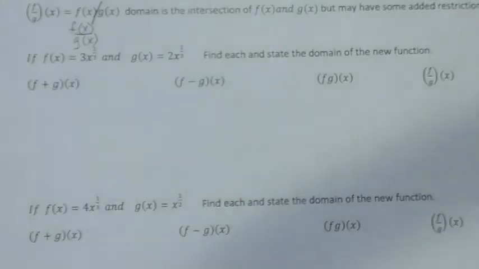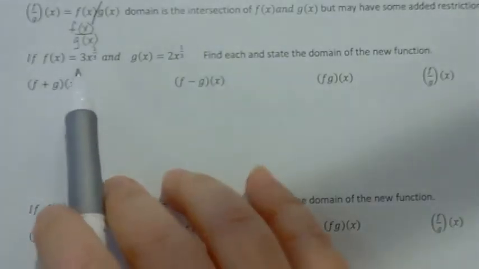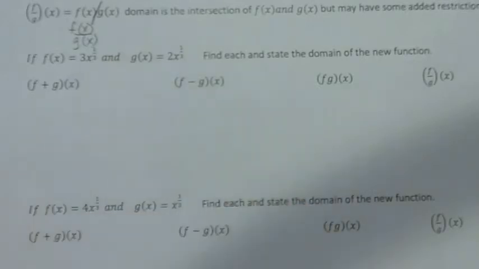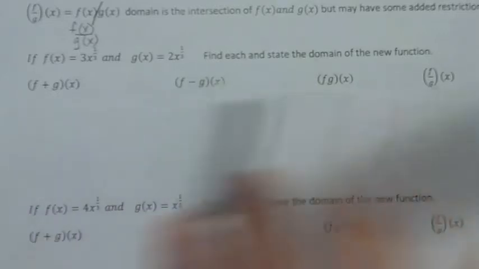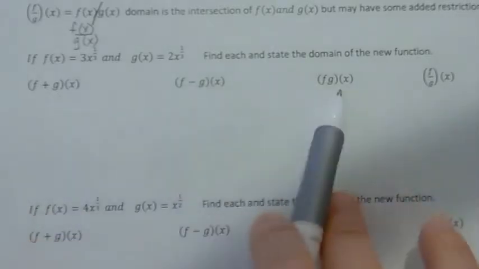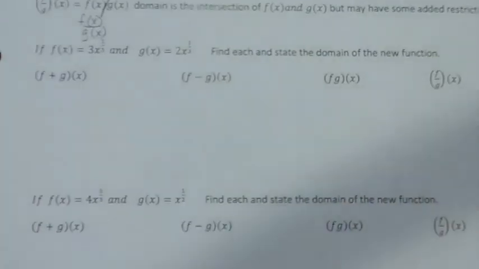Got two new functions. This time the f function is 3x to the 1/3 power, and the g function is 2x to the 1/3 power, and we're going to create four new functions. One when we add, one when we subtract, one when we multiply, and one when we divide.